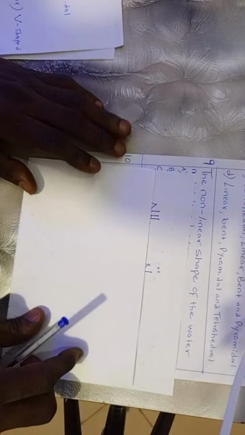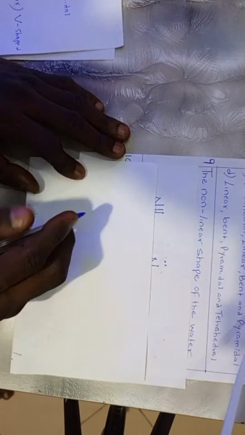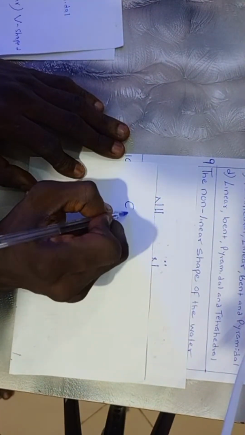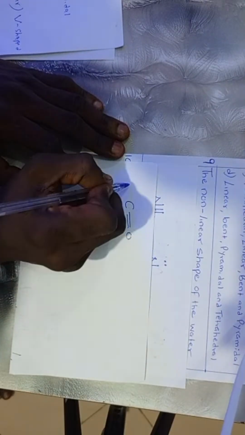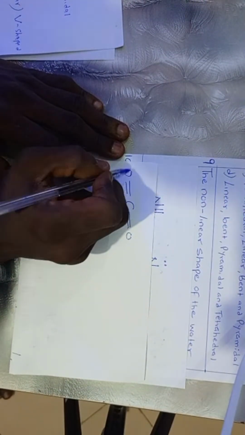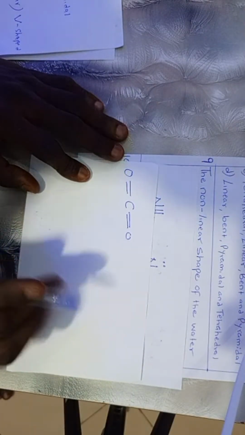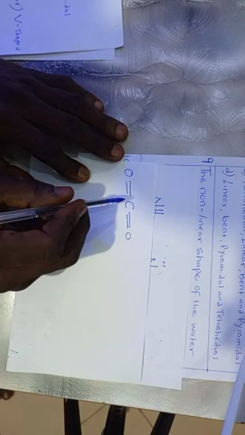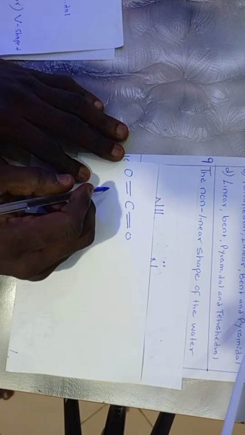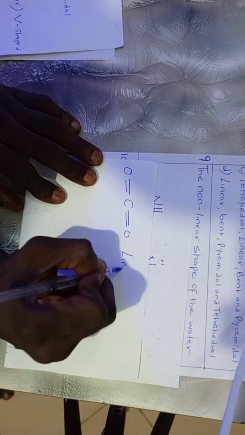Look at this molecule here. This molecule here is called CO2. Look at CO2. C, O, and O. Why do you think the CO2 molecule is linear in shape? It's linear in shape because there are no lone pairs of electrons on the carbon atom. So it's free to expand or stretch out, making it linear.